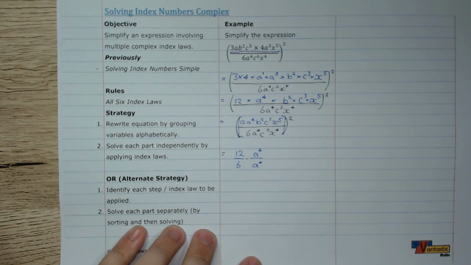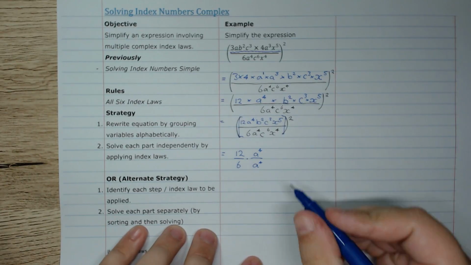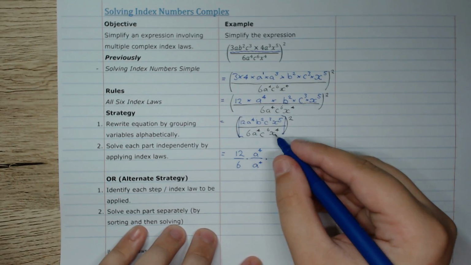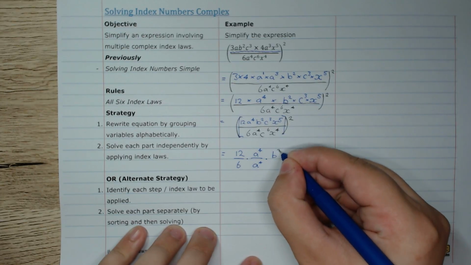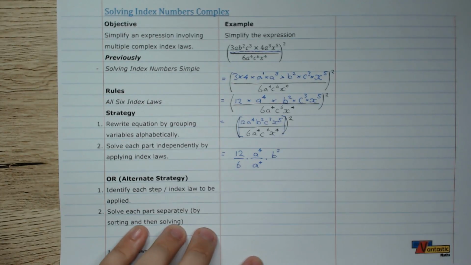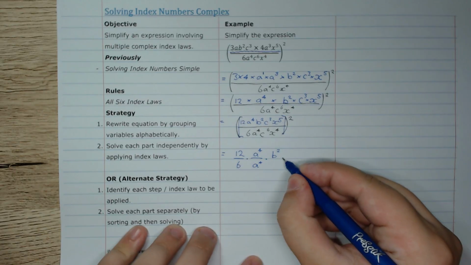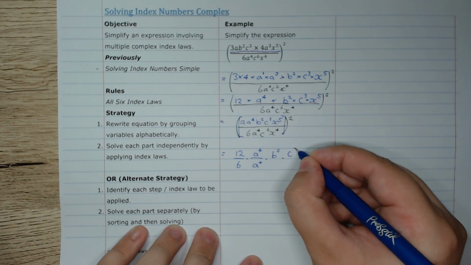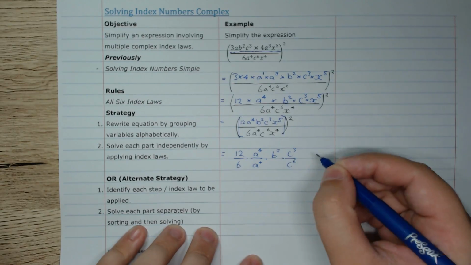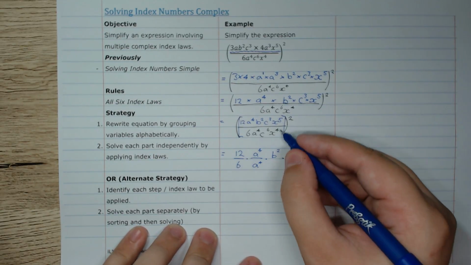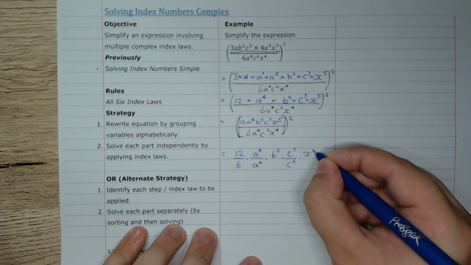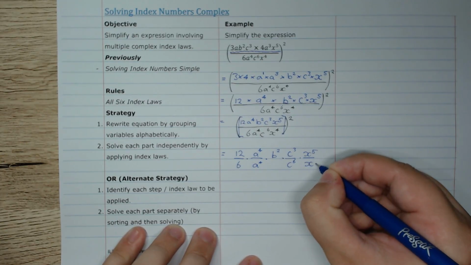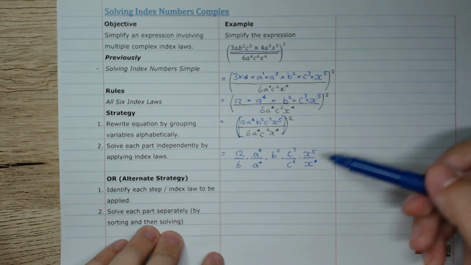Put a dot in between to signify times. I've got b squared and no b factors on the bottom, so I'll just not worry. So times c^3 over c^6, and we've got two x values as well. We've got x^5 over x^4. And I won't write in the rest yet.